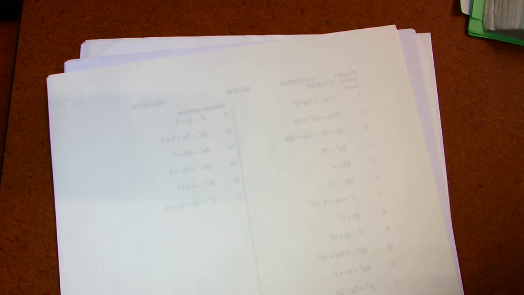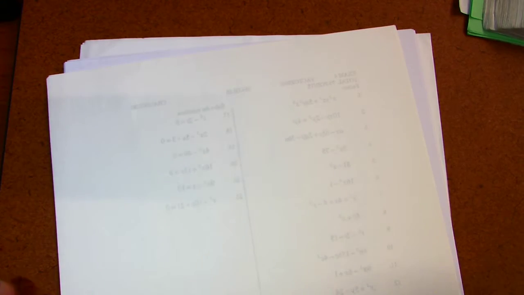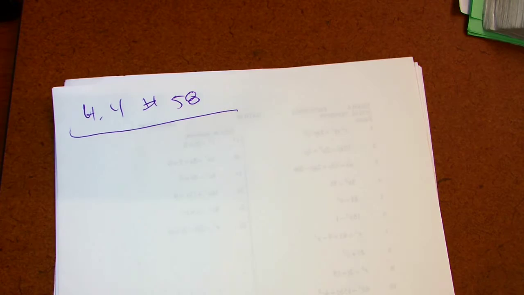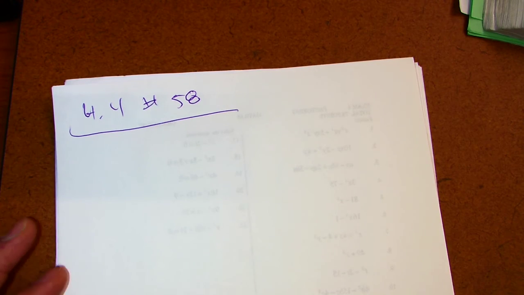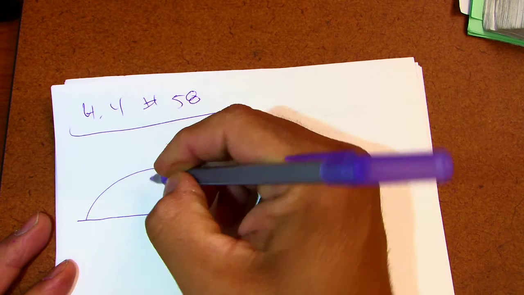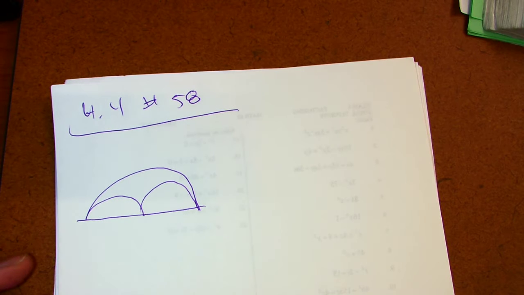So we have a question from the optimization section, 4.4, number 58. Okay, so let's start with that. So that one is the one that looks like this. All right, so more or less like that.